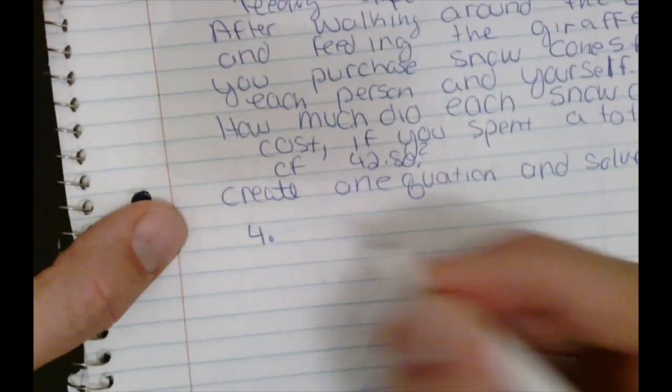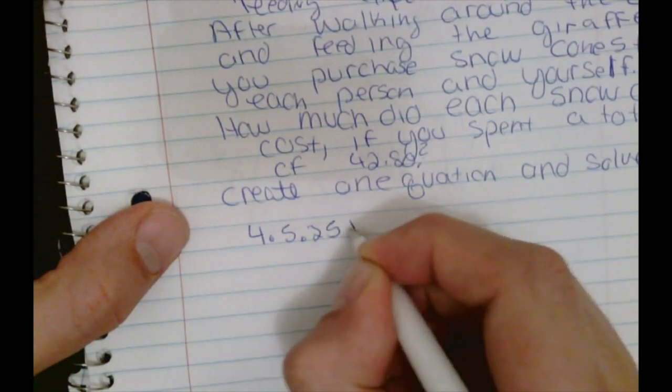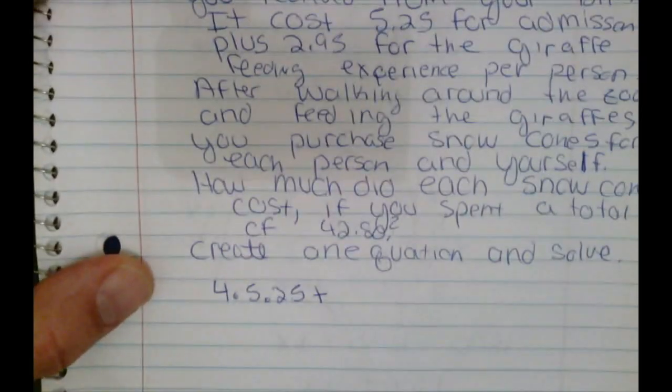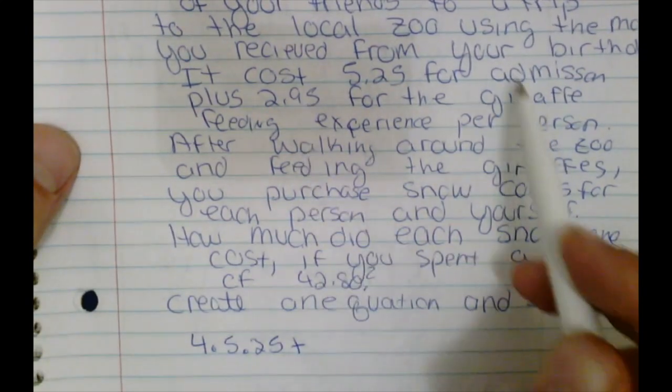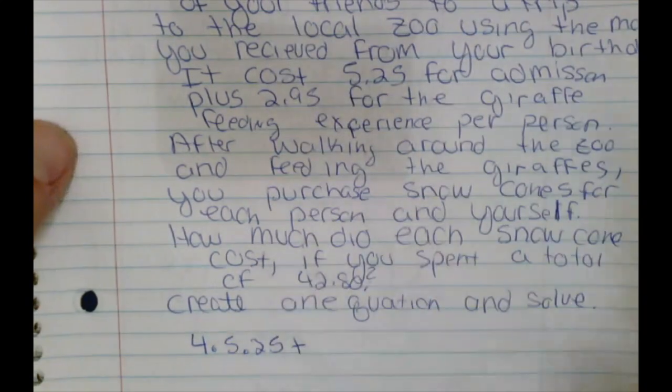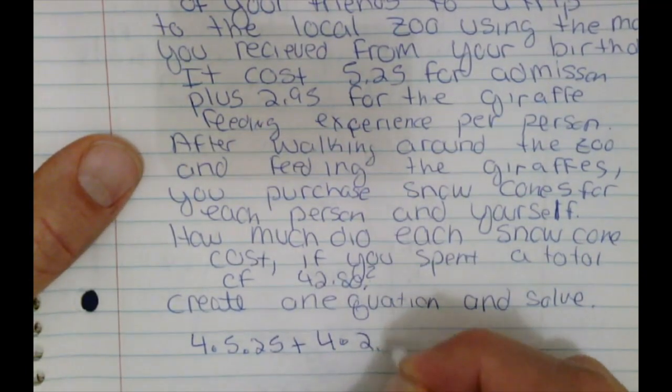So I have 4 times $5.25 plus, then I notice that it's $2.95 for giraffe feeding, and again, there's 4 total people. 4 times $2.95.